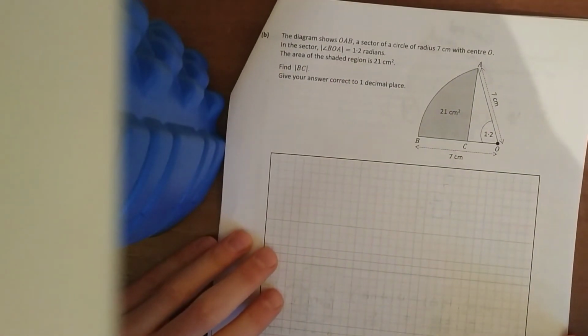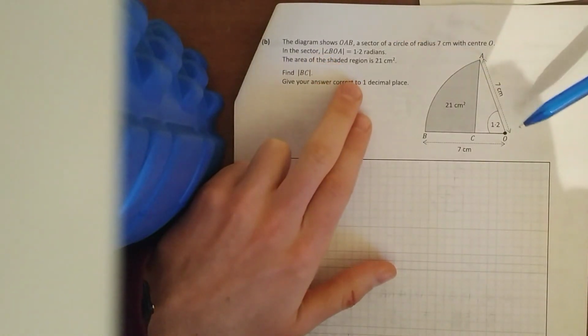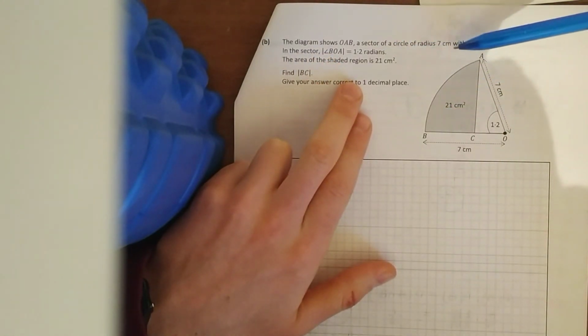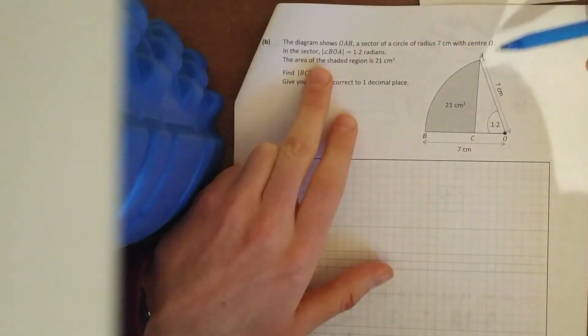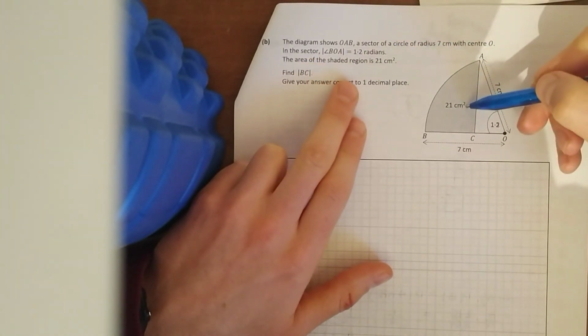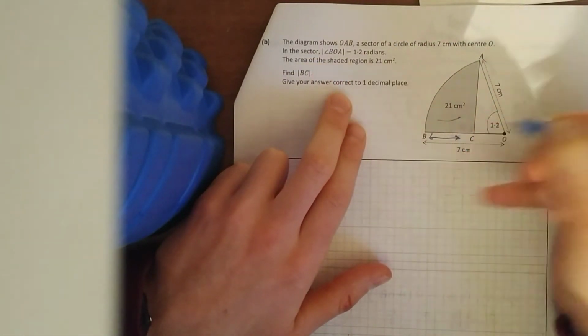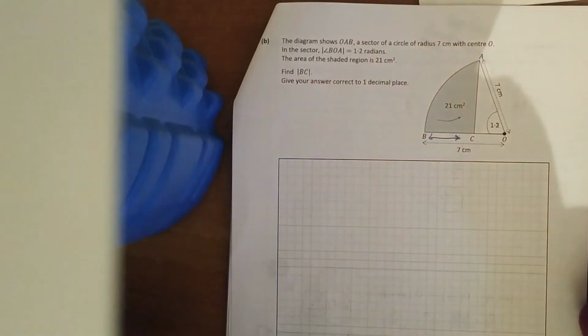Next bit, diagram shows. So all this is in your formula book here. For area, the diagram shows OAB, a sector of a circle radius 7 with centre O, and the sector BOA is 1.2 radians. The area of the shaded region is 21. Find BC, we're looking for there.